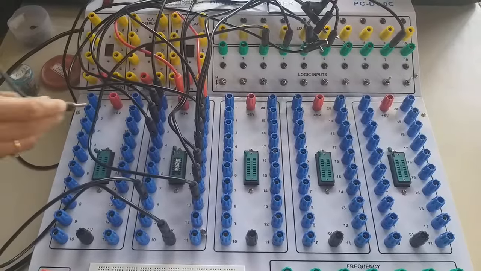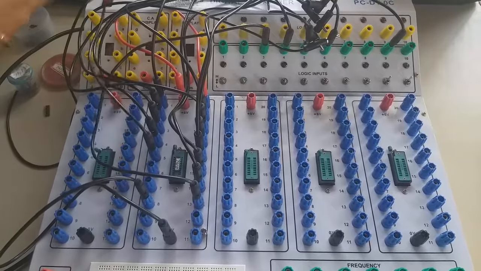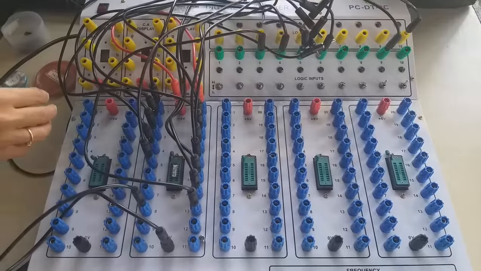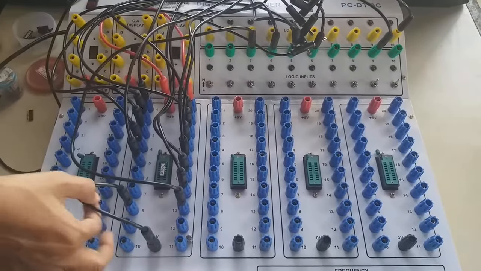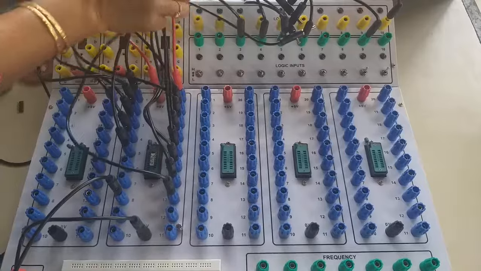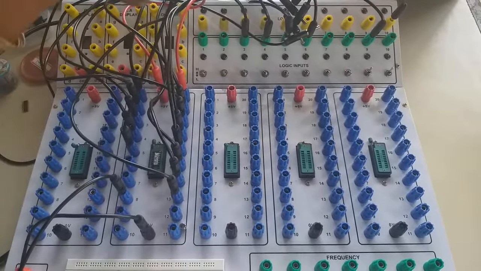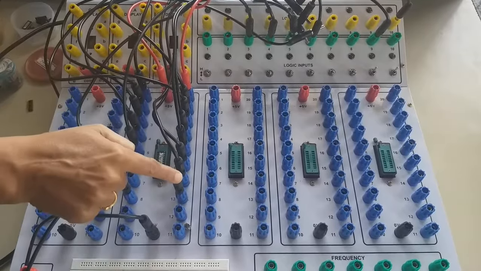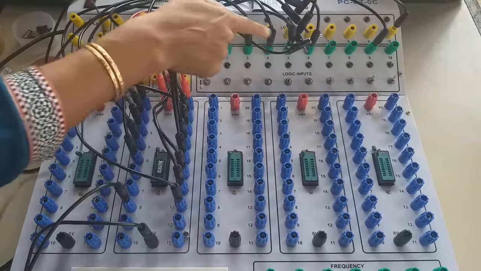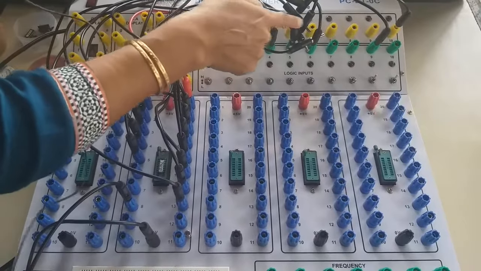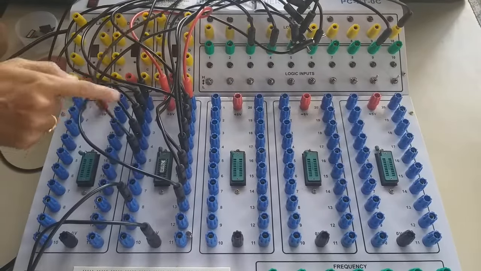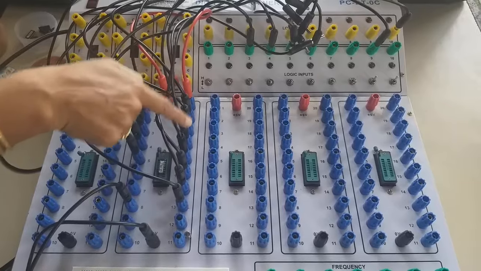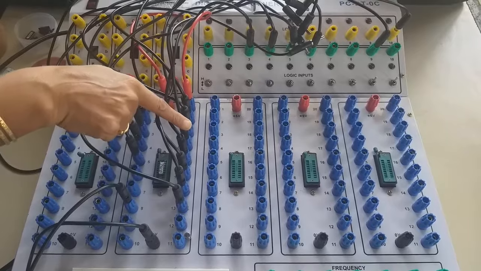Taking the output line, that is the 5th pin, which is Y, connected to the output pin. Any one of the output pins you can use. Okay, got the connections. I'll repeat. Okay, so the 8th pin is ground, the 16th pin is VCC, the 5th pin is the output line. Okay, S0, S1, S2, that is CBA. So S0, S1, S2 is connected to CBA or ABC. Okay, D is connected to all the input pins D0, D1, D2, D3, D4, D5, D6. For all these input lines, data lines, it is D.